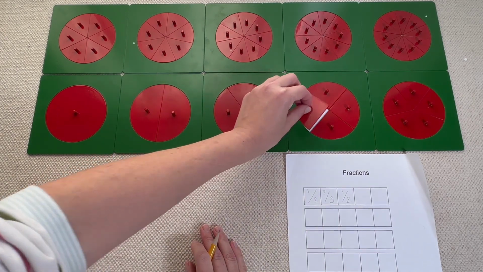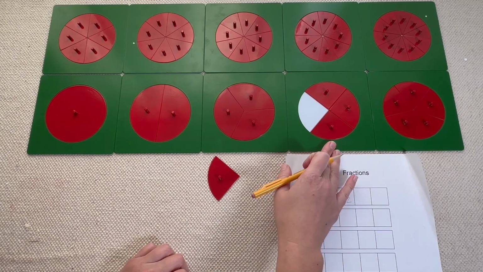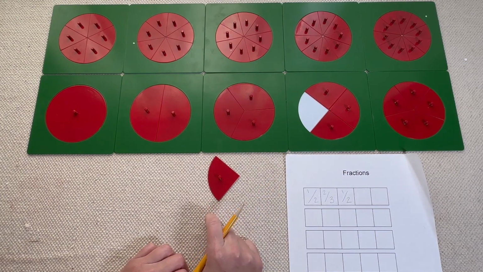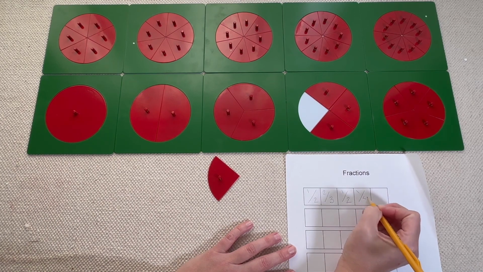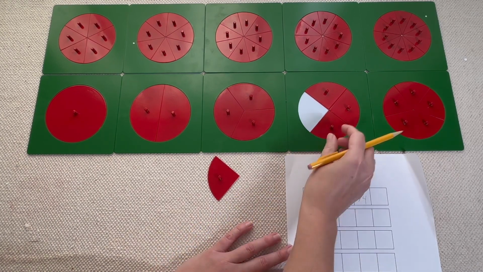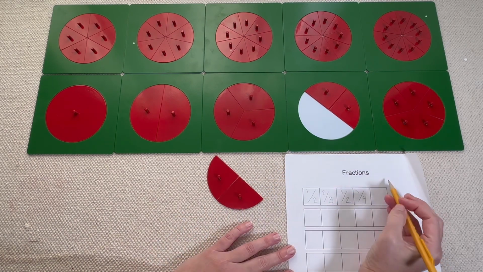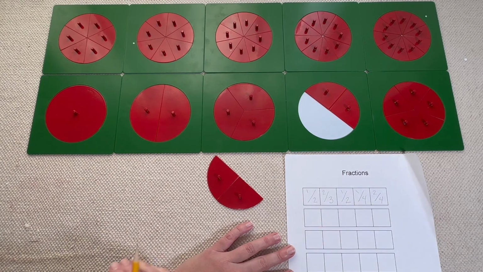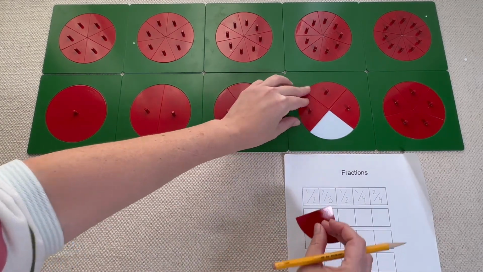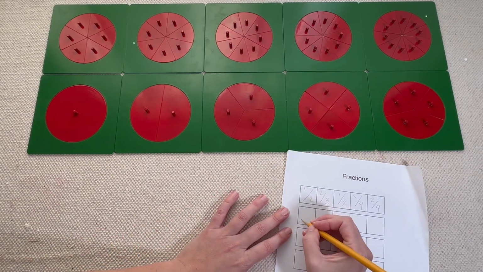Maybe you can go over to the fourths and you can say, what is this? This is the family of the fourths. And how many did we take out? We took out 1. So that looks like this, 1/4. And if we take out 2 from the family of the fourths, it's going to look like this, 2/4.